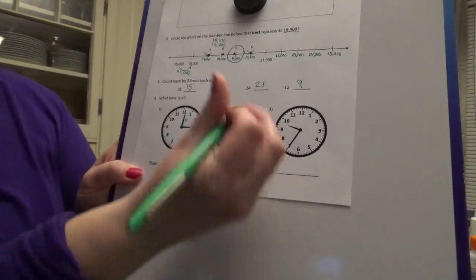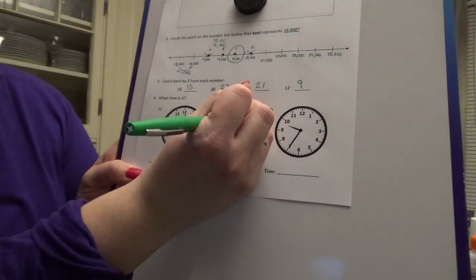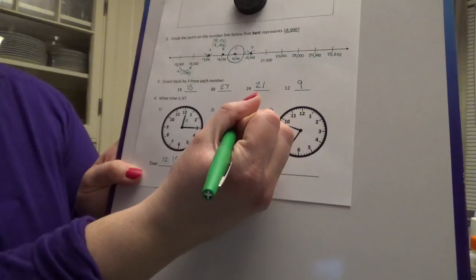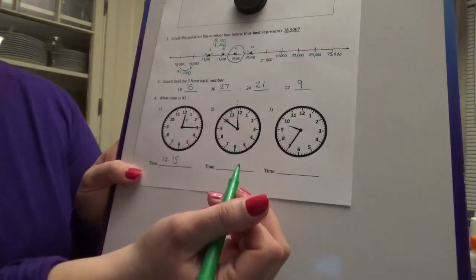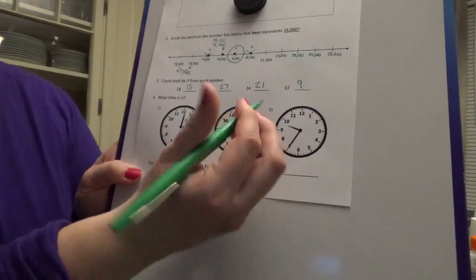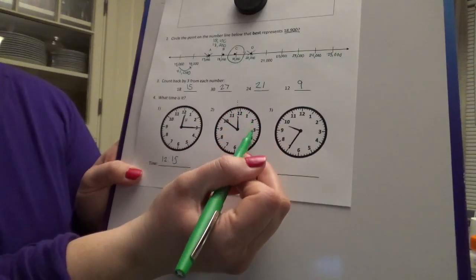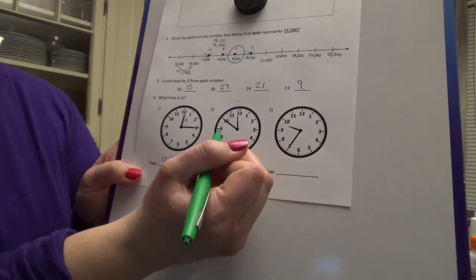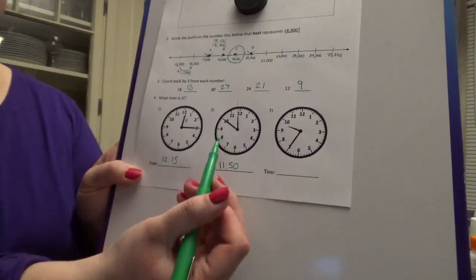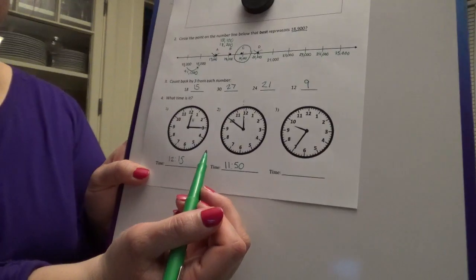Now my next one, my hour hand is right here. You can see if I draw these little dotted lines, it's between 11 and 12, which means it's getting closer to 12 o'clock, but it's not 12 o'clock yet, it's still 11. And my time is 5, 10, 15, 20, 25, 30, 35, 40, 45, 50. So in 10 minutes, it's going to be 12, but this clock is showing 11:50.